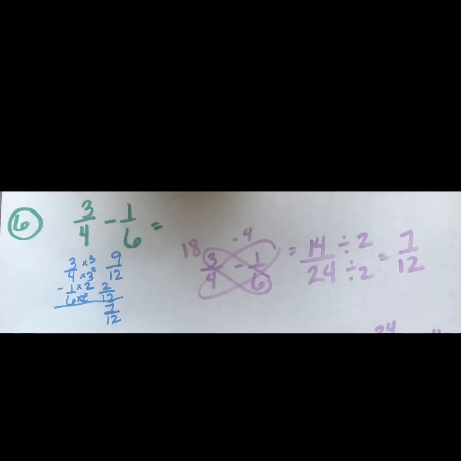Now, they do have a common factor. They both have a factor of 2. So divide numerator and denominator by 2. 14 divided by 2 is 7. 24 divided by 2 is 12.